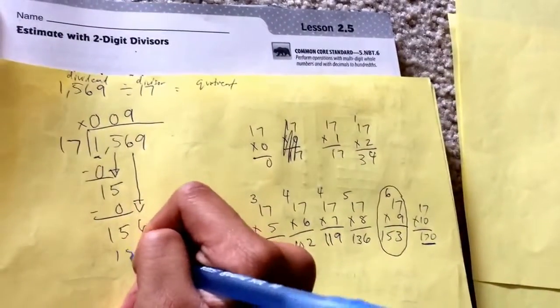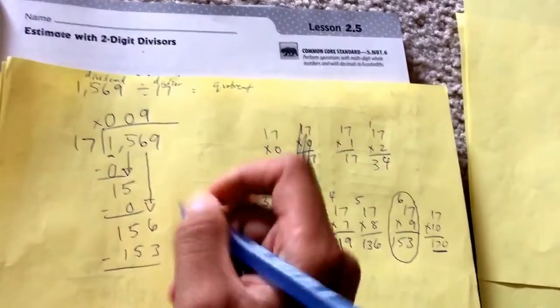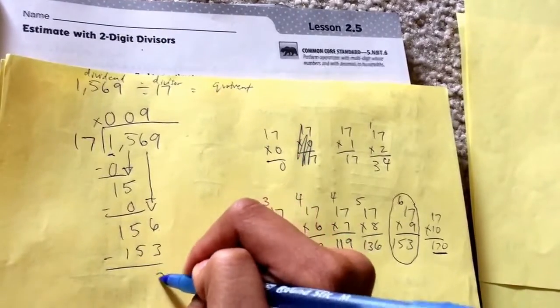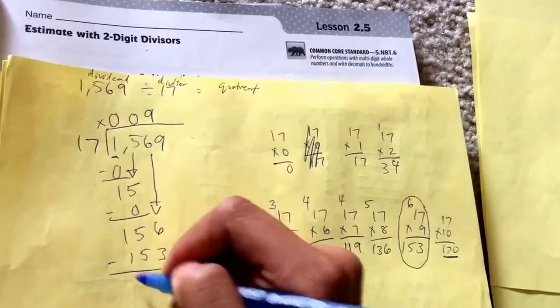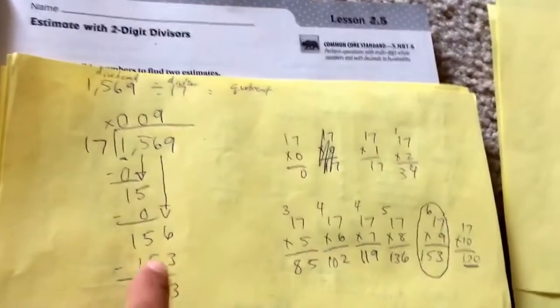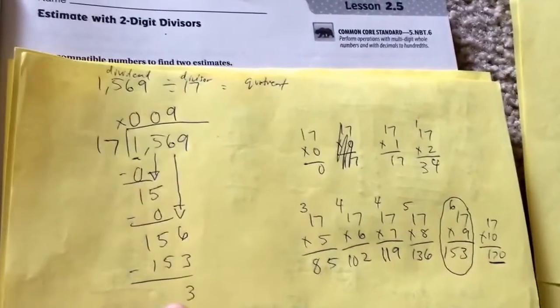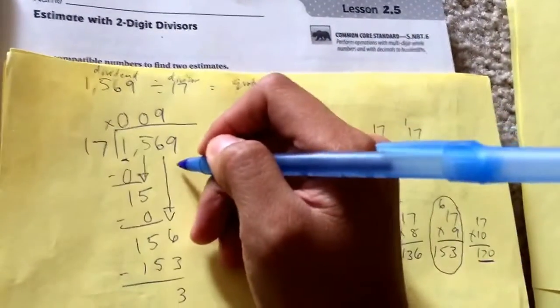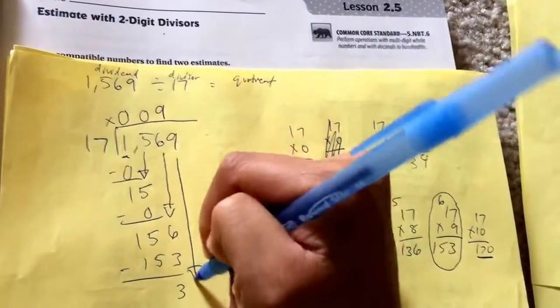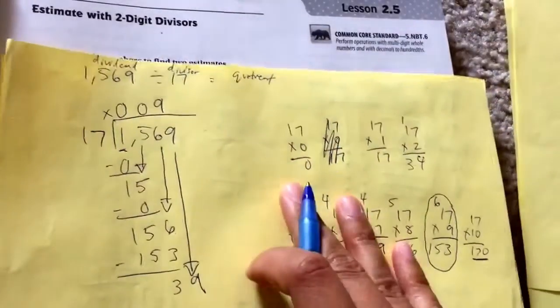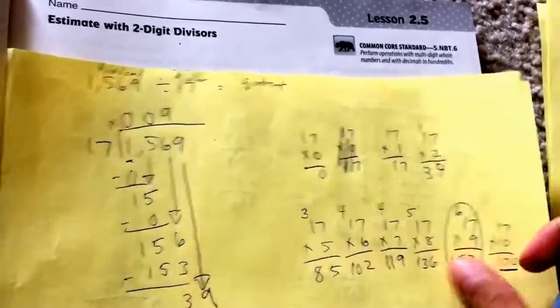equals 153. And when we subtract, 6 minus 3 is 3, 5 minus 5 is 0, 1 minus 1 is 0. Before bringing down the next number, make sure that the 3 is less than your divisor. The 3 is less than the 17. Then you're going to see 17 times what number gets close to 39.